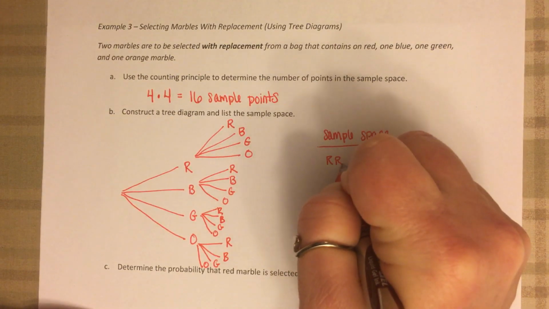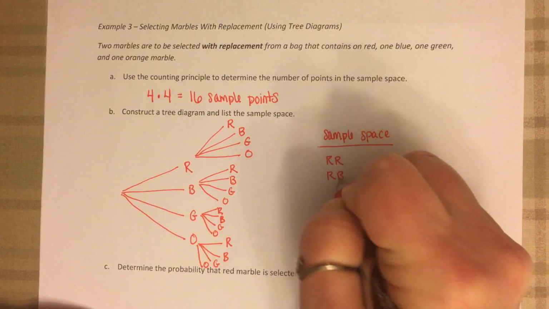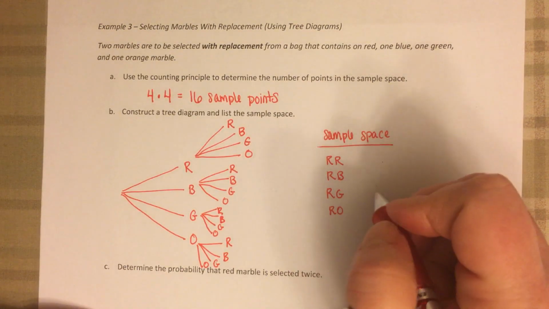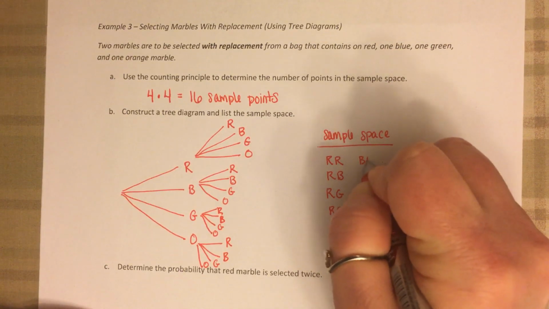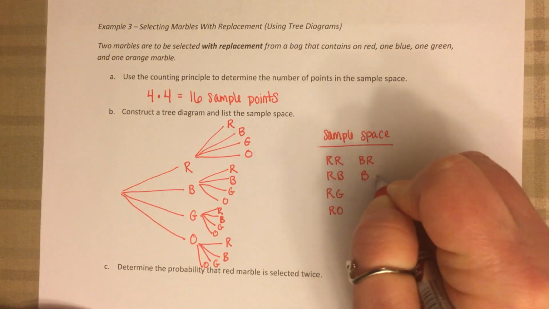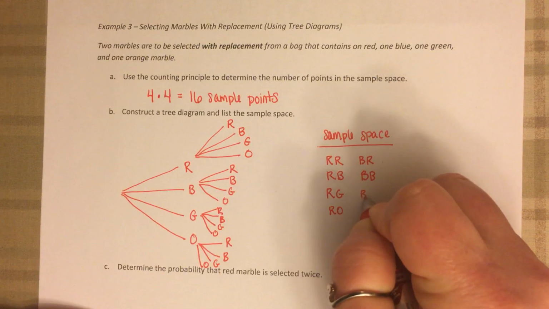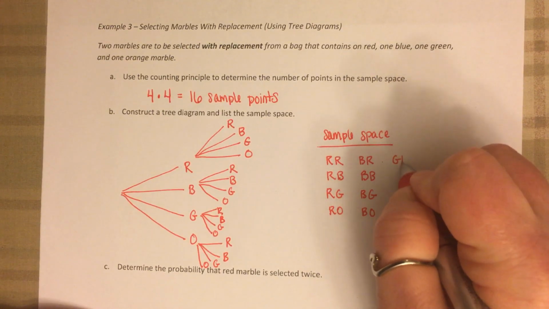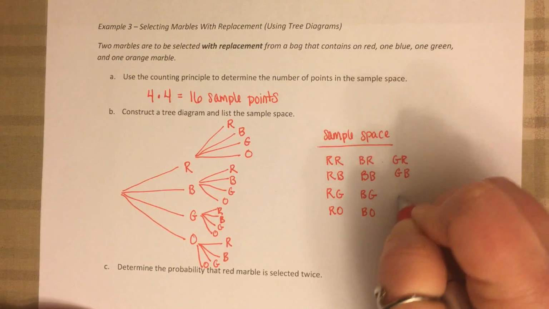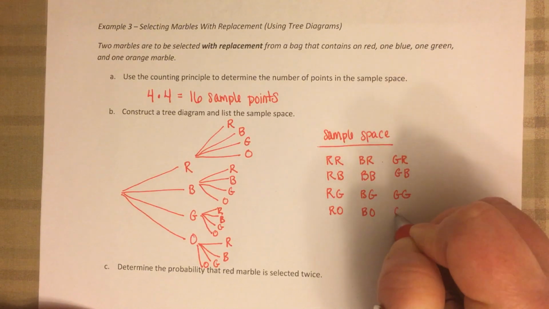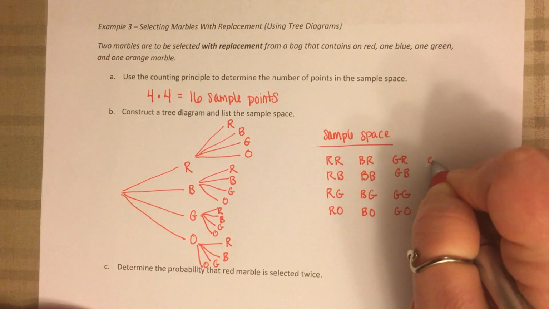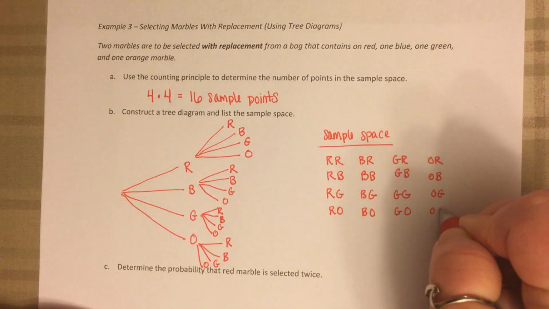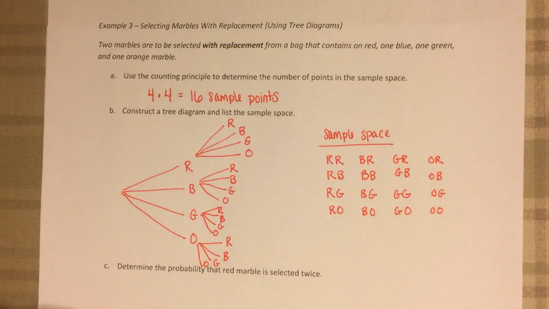So we have red, red; red, blue; red, green; red, orange; blue, red; blue, blue; blue, green; blue, orange; green, red; green, blue; green, green; green, orange; orange, red; orange, blue; orange, green; orange, orange.